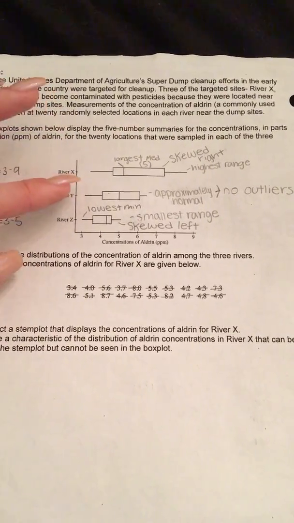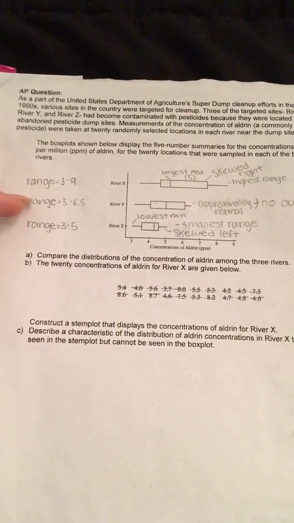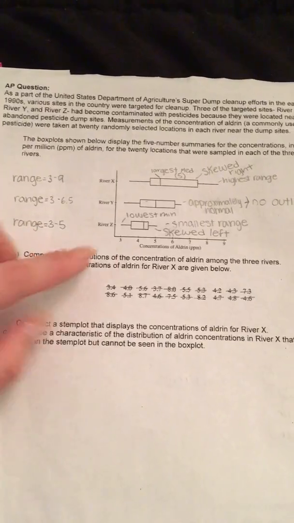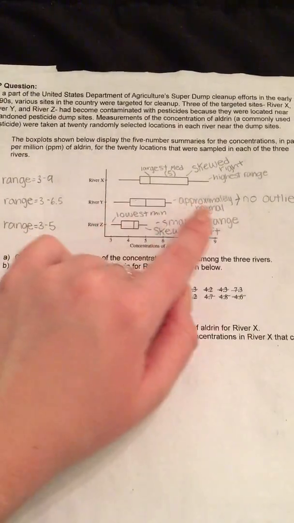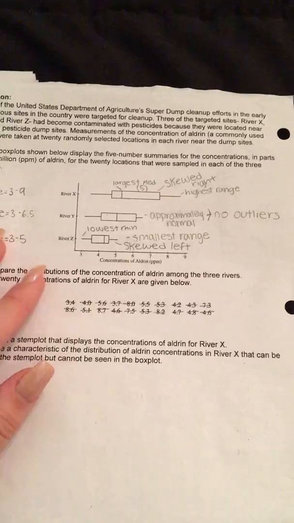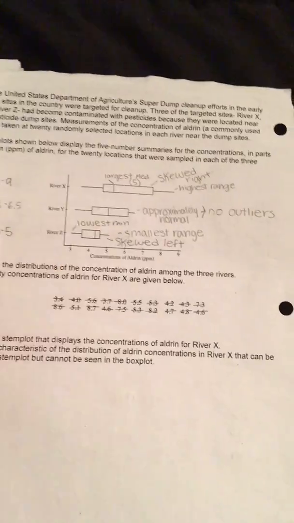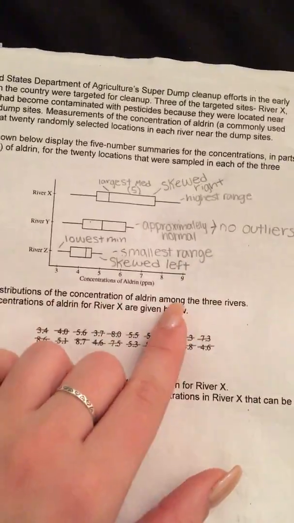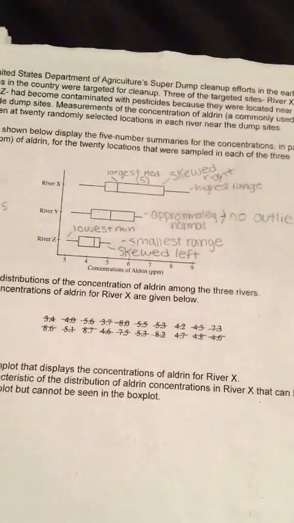I also looked at the range, and so this one's 3 to 9, 3 to 6.5, and 3 to 5. So this one has the smallest range and this one the largest range. And then we also know there are no outliers, because in box plots, outliers are little dots, and as we can see, there are no dots in our box plots.